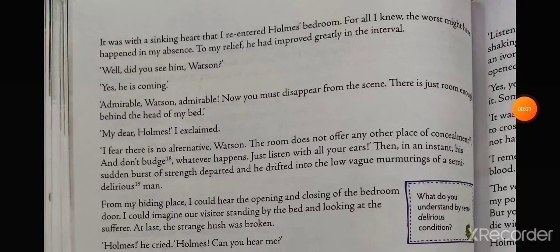It was with a sinking heart that I re-entered Holmes' bedroom. For all I knew, the worst might have happened in my absence. To my relief, he had improved greatly in the interval. He thought that if something bad had happened to Sherlock, but he had actually improved.